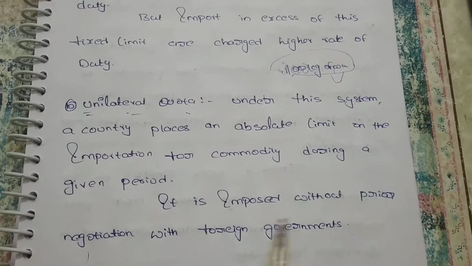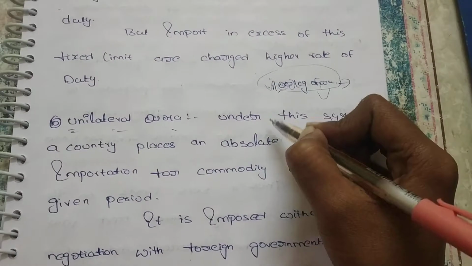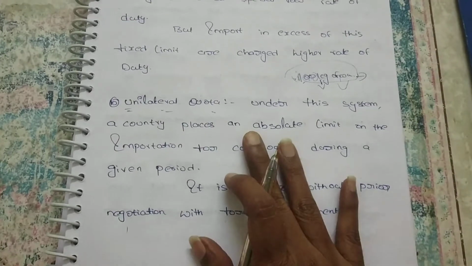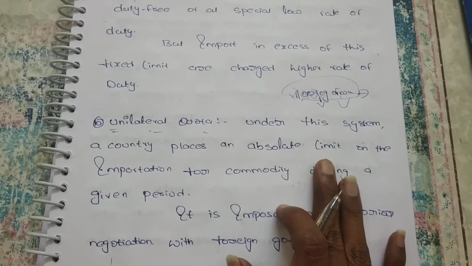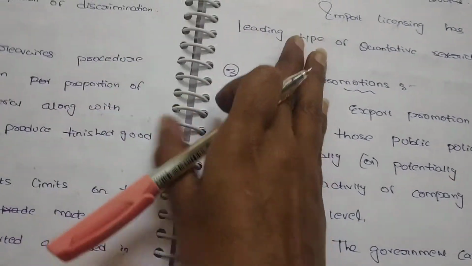It is imposed without prior negotiation with the foreign government. There is no negotiation with the foreign government. We just decide and do it. Unilateral quota means only the importing country takes the decision. There is no trade negotiation between the foreign country and the home country.